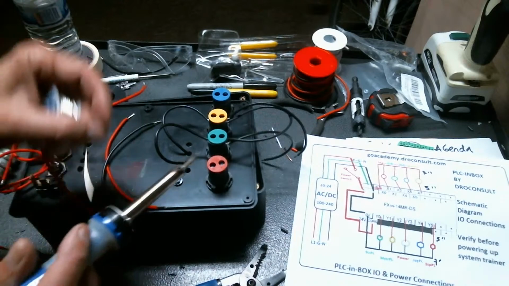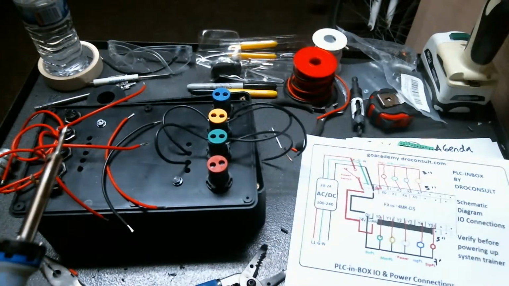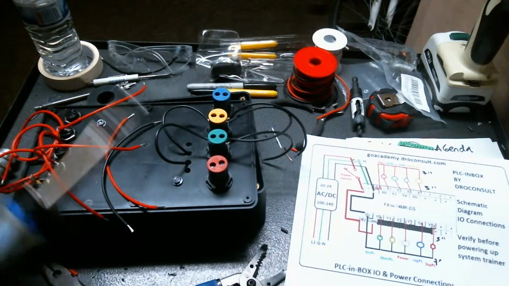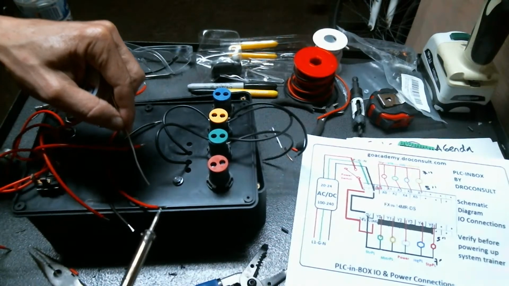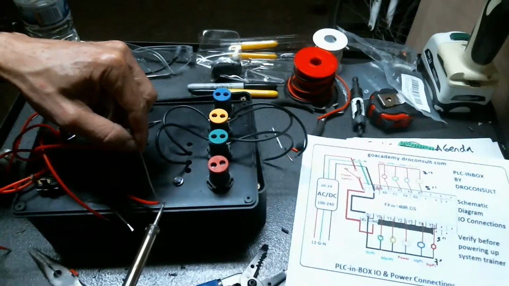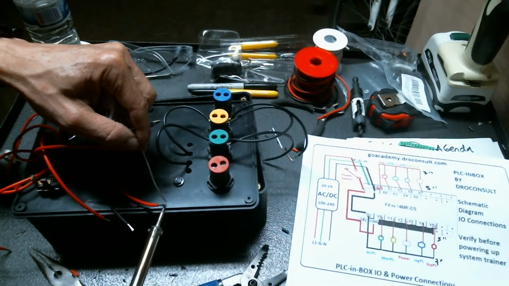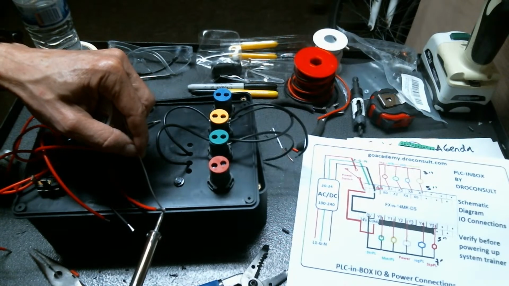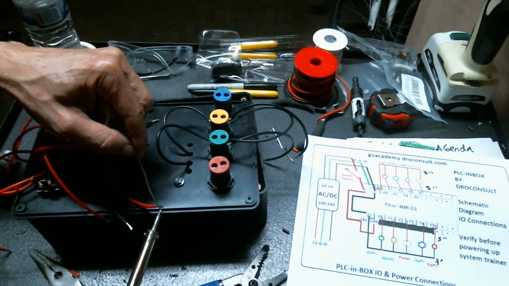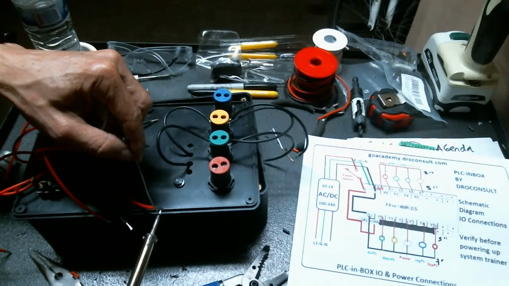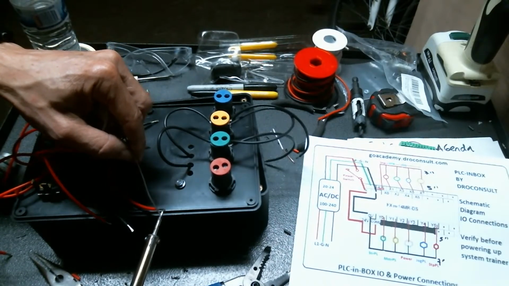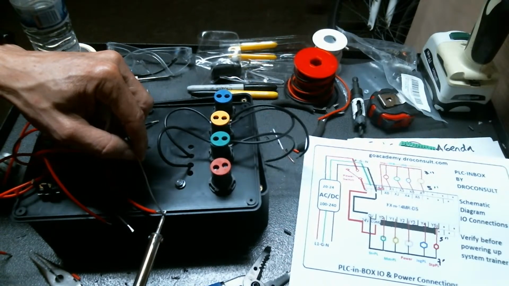My ventilator is running here. I'm gonna stop that ventilator because it's robbing my heat. Okay, so less noise. Okay, so there we go. I'm gonna tin this. I think my soldering gun is still heating up.